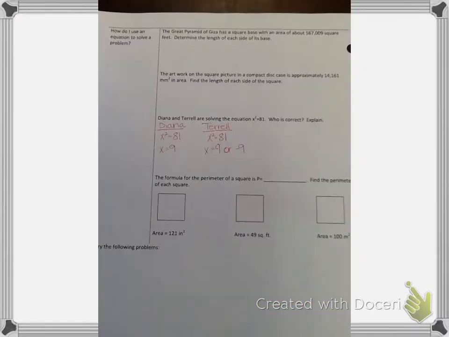Alright, if you flip your paper over to the back, you'll see that we have some word problems to do. The first one is the Great Pyramid of Giza has a square base with an area of about 567,009 square feet. Determine the length of each side of its base.